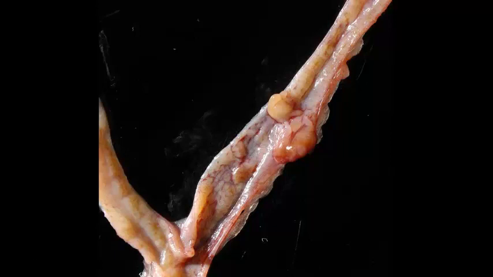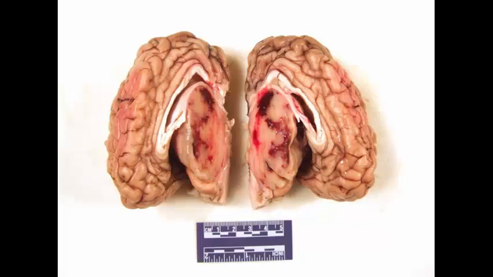Okay, slide number 3 is from a 3-month-old calf. Can you give me a morphologic diagnosis for this one? Okay, time's up. The age of this animal was important because this is a neoplasm that is seen in very young animals, especially calves.